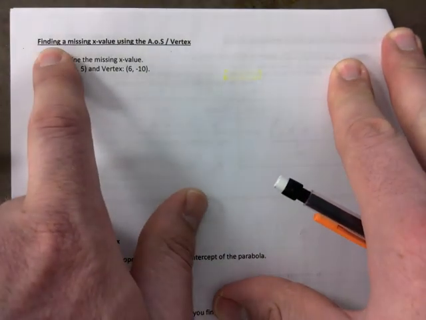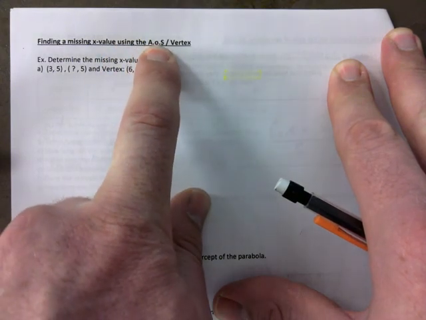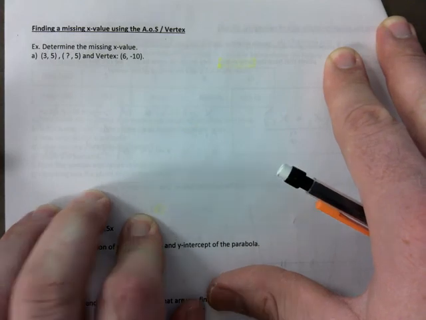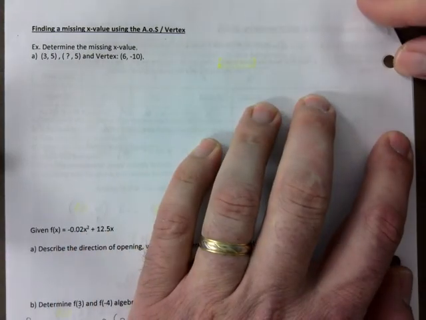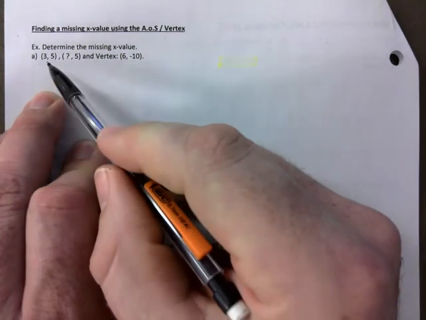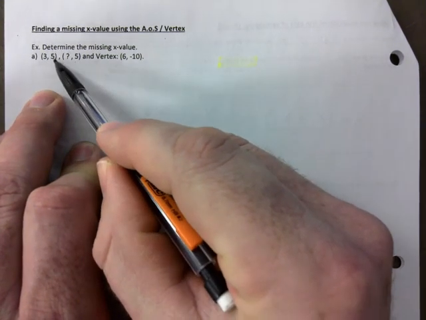And notice the title, Finding a Missing X Value Using the Axis of Symmetry or the Vertex, right? And so this is where things are going to change a little bit. If you think about it, both of these values have the same y value.